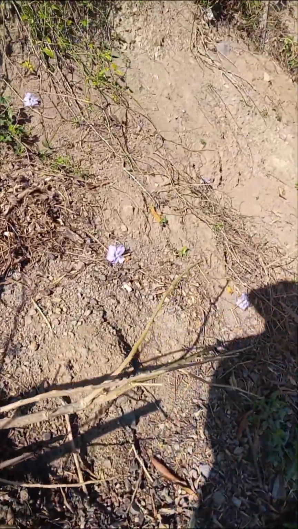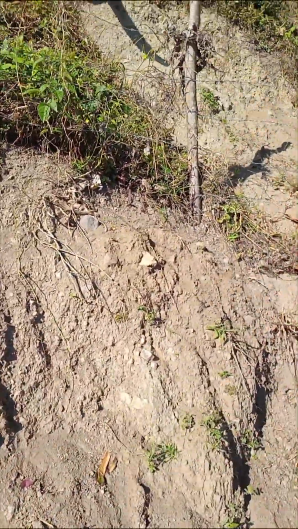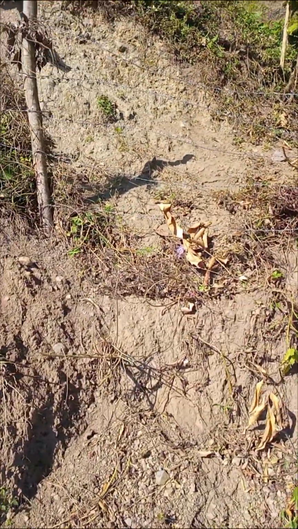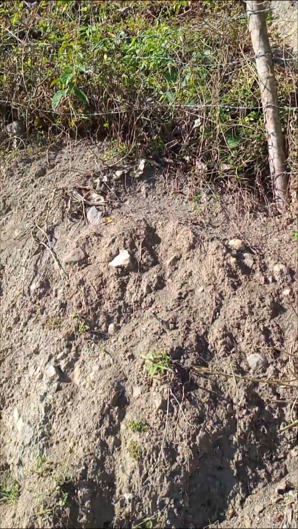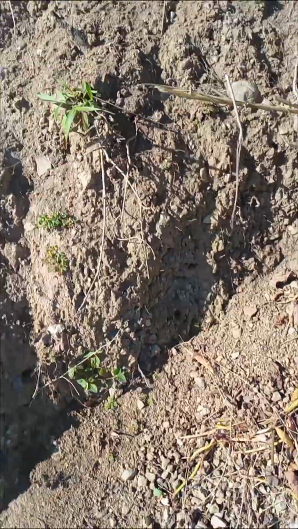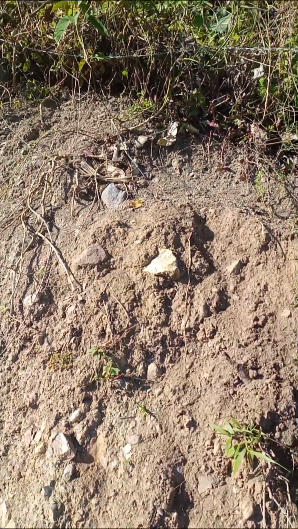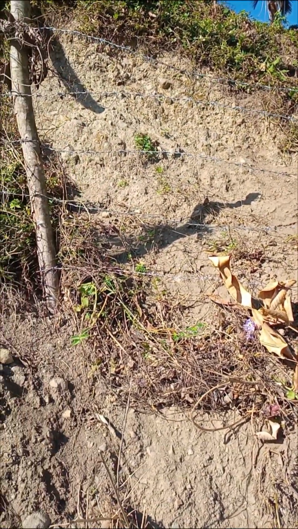It is highly weathered, and this appears to be volcanic clastic. We can see rounded clasts, volcanics. So this is where we're at.